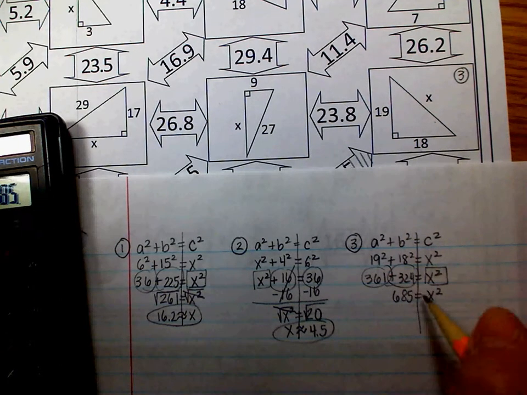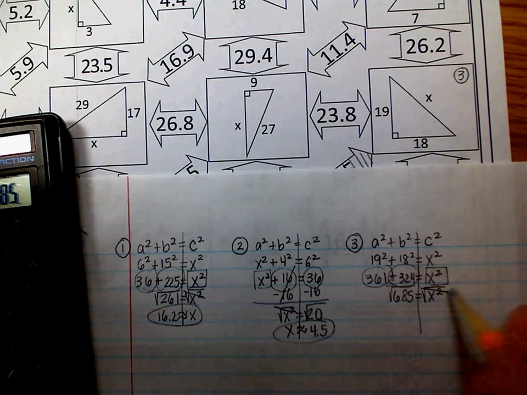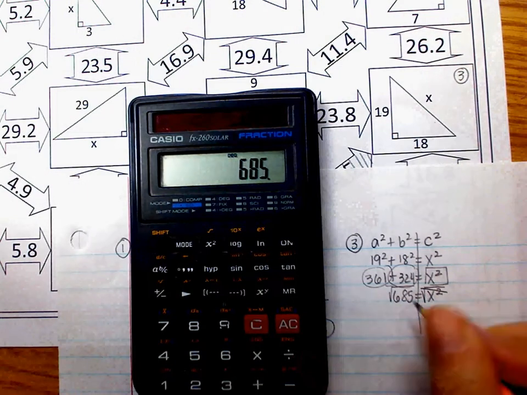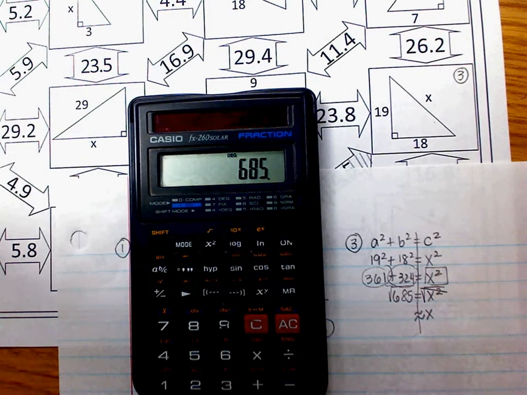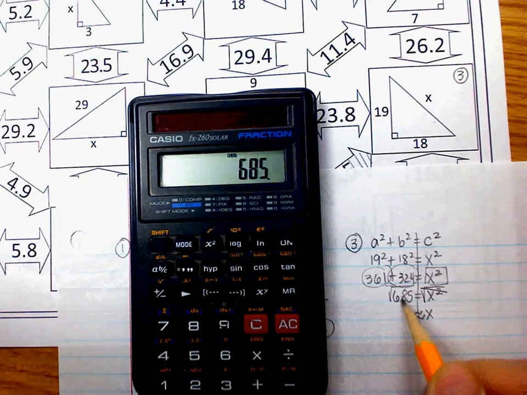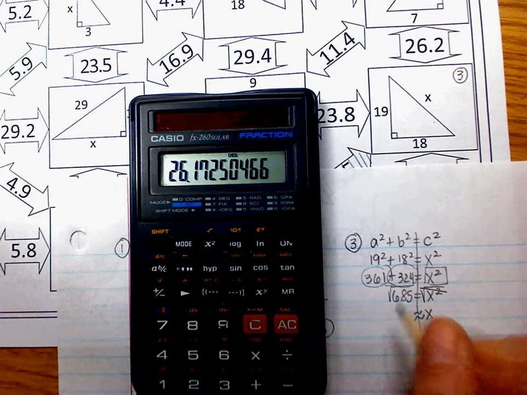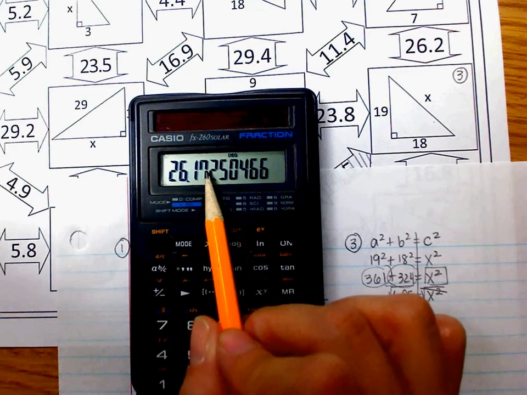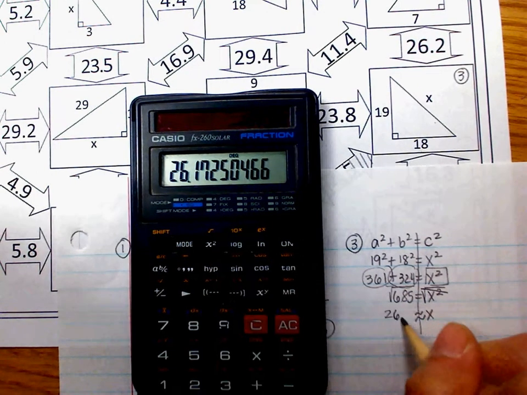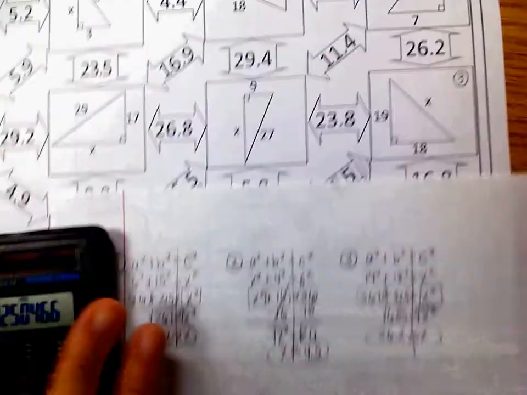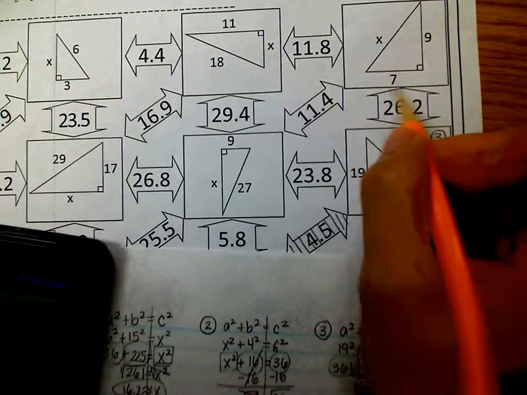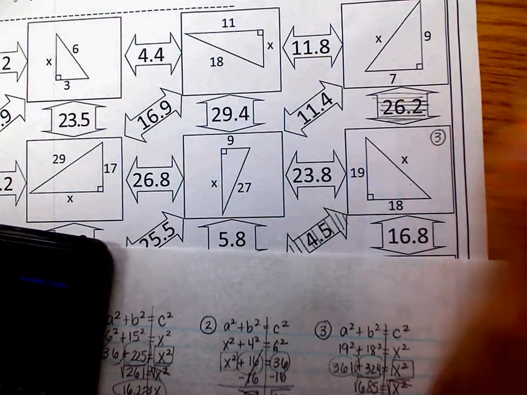Square root both sides. Okay, so on the right side you have an x. On the left side I'm going to be rounding, so I'm going to use the approximation symbol. Now square rooting, you have to press shift x squared. And I want to round to the nearest tenth, so that 7 tells it to go up, 26.2. So 26.2 is my answer here. I'm going this way, and this will be my 4th problem.